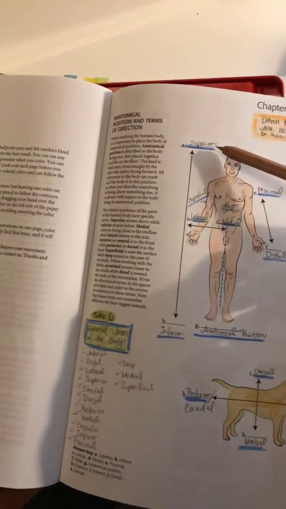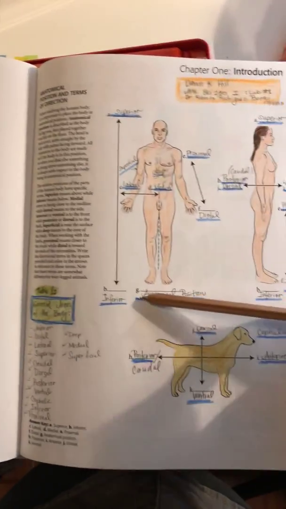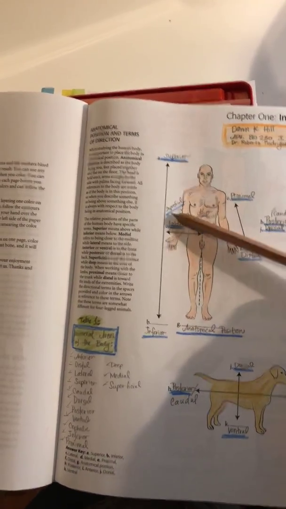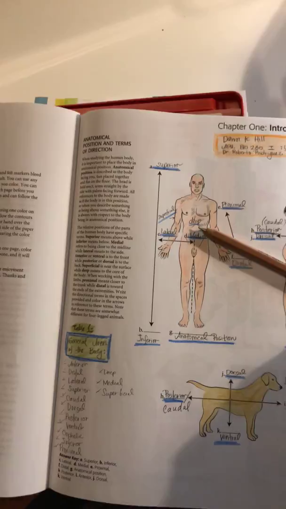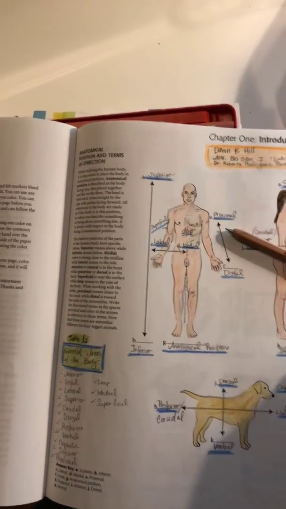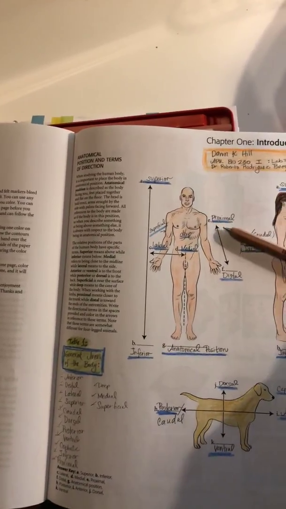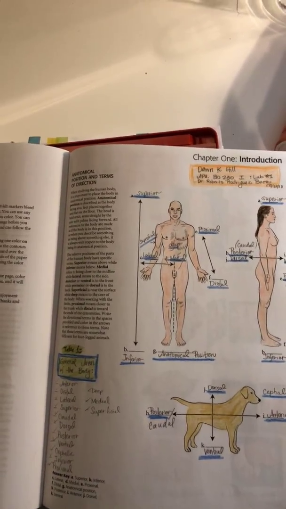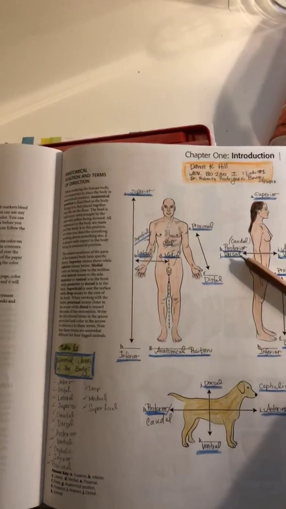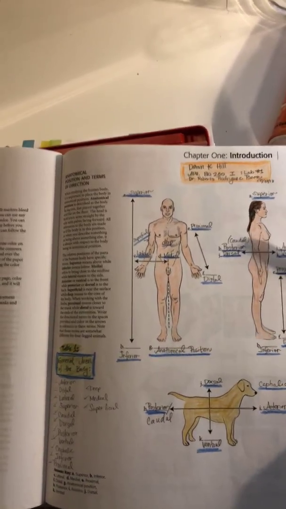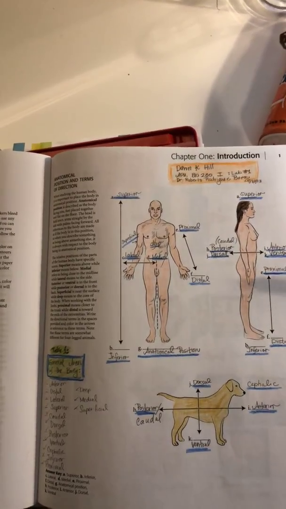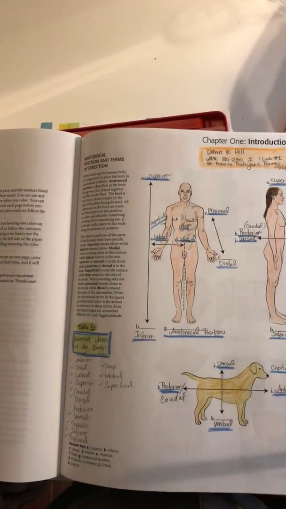We have the superior being at the top, inferior being at the bottom, medial being portion of the midline, and lateral being away, superficial being on top, and deep. Proximal is being above, and distal being below. We have the anterior and the posterior and back, ventral being on the side of the stomach, and dorsal being on the back.